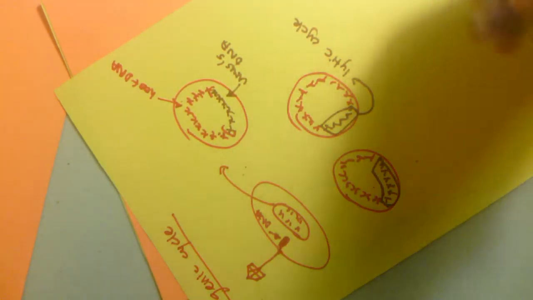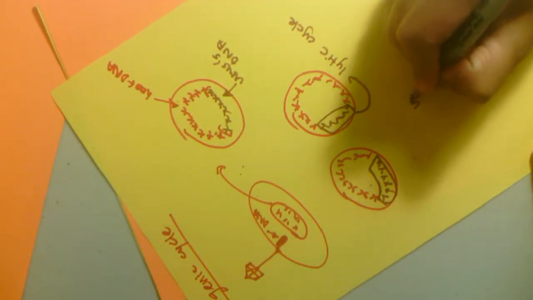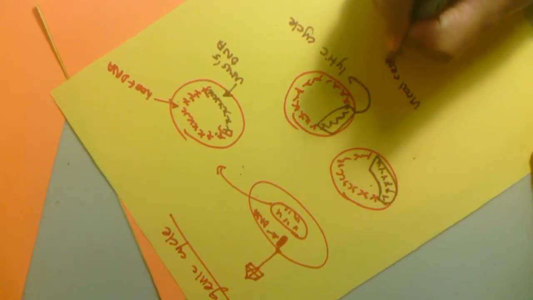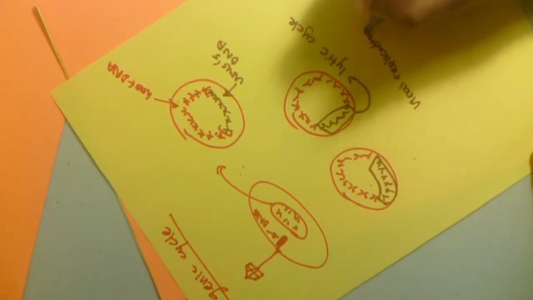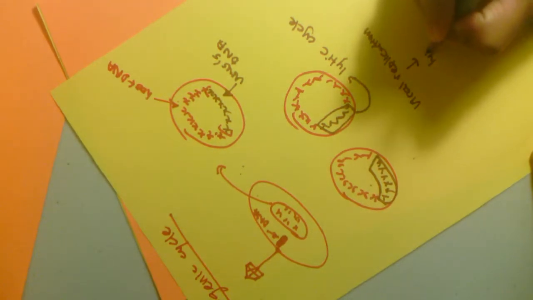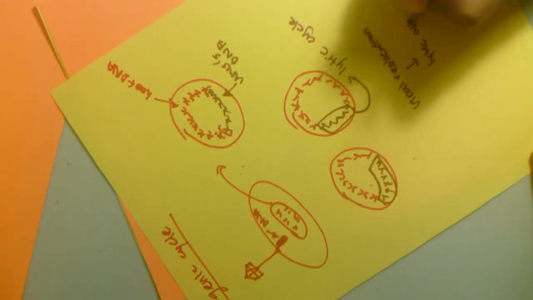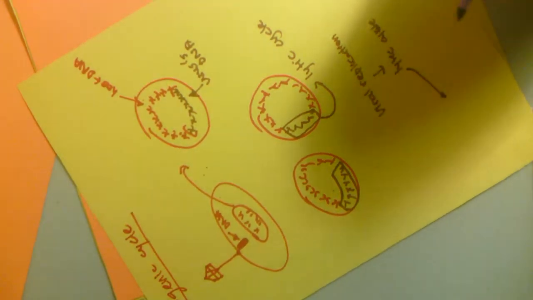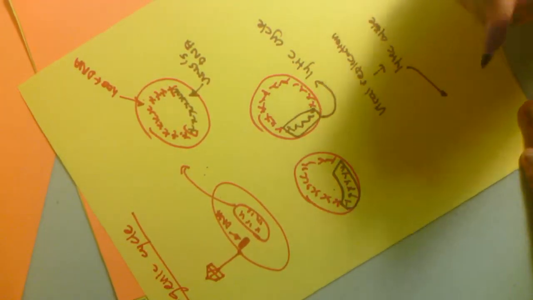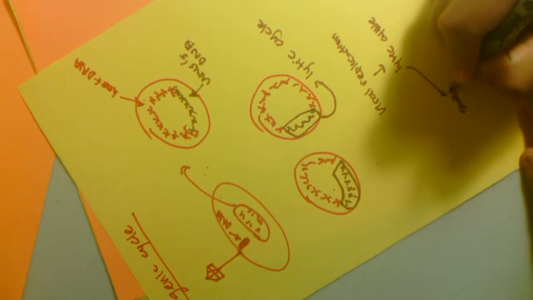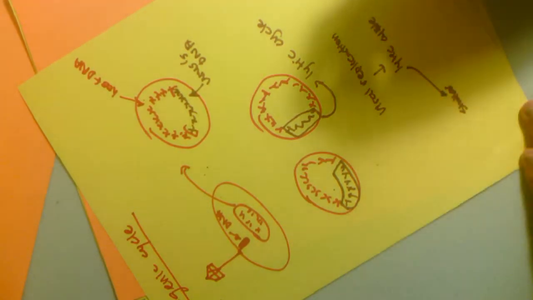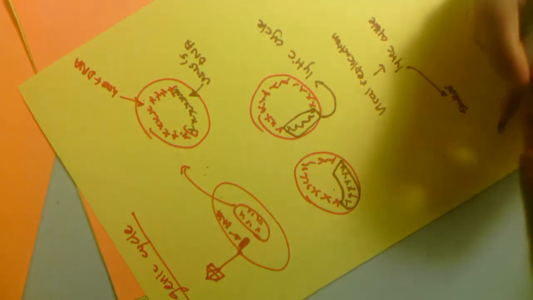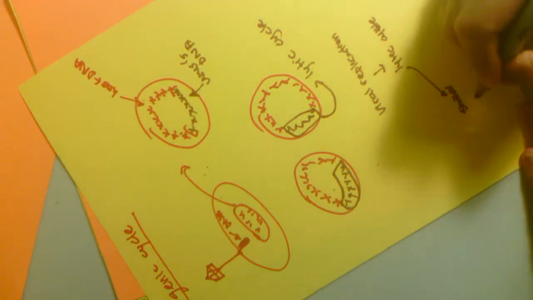Hence the lytic cycle. So basically it starts with viral replication, then the lytic cycle. Along with the lytic cycle, you have similar viruses that can happen simultaneously.